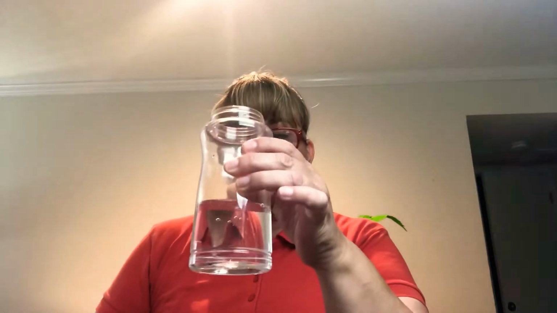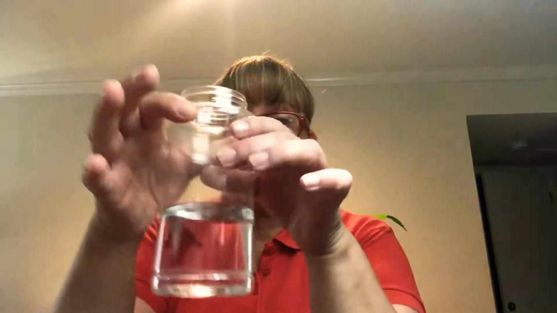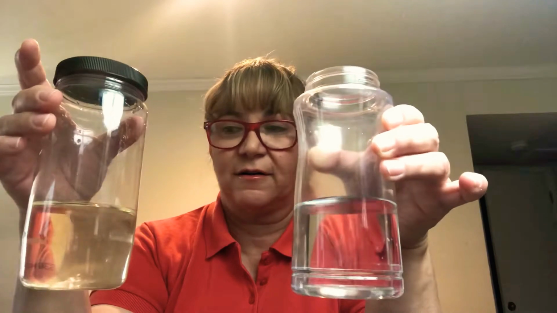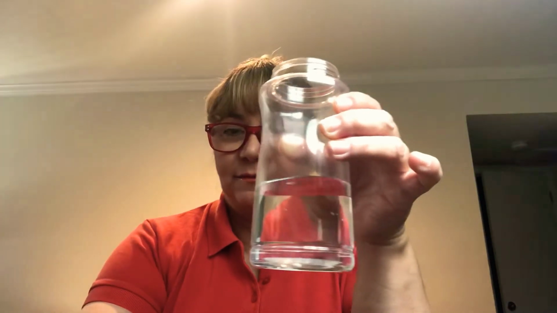Remember that, okay? Let's do our second demonstration. So I'm gonna try and do about the same amount of water. This bottle has a different shape, so that can remind us that liquids take the shape of their container, right? Okay, so let's do our experiment with salt.